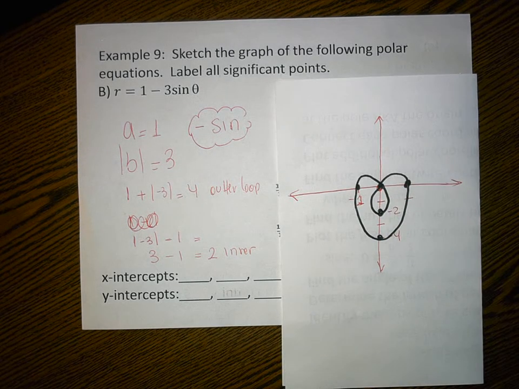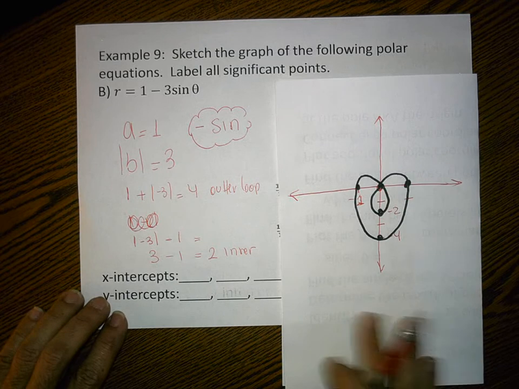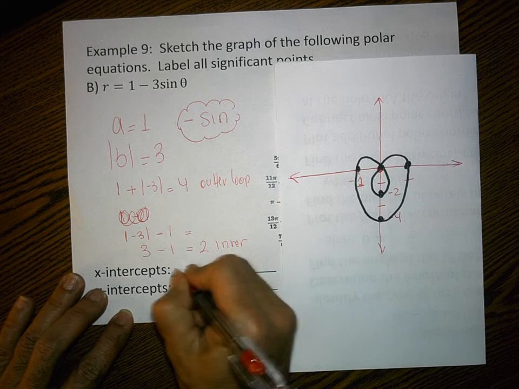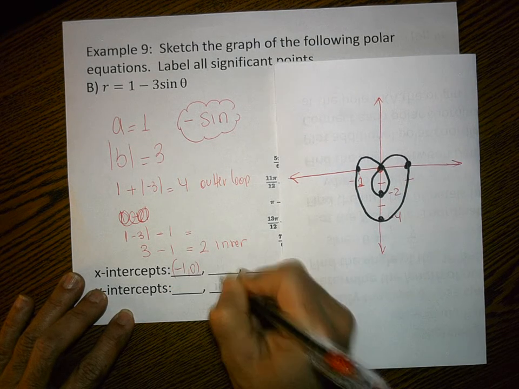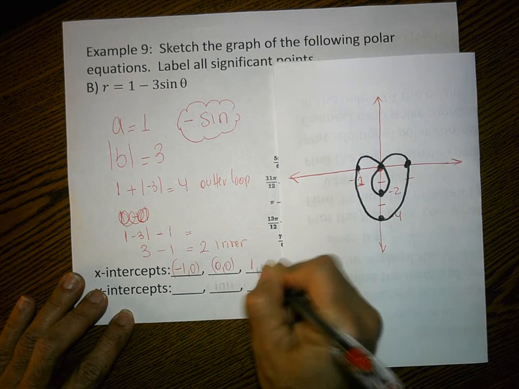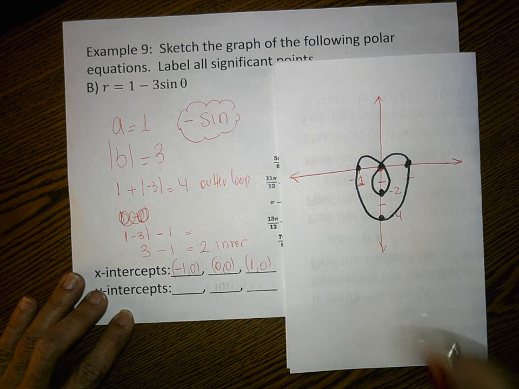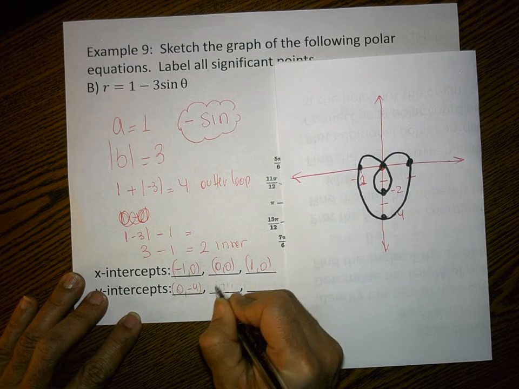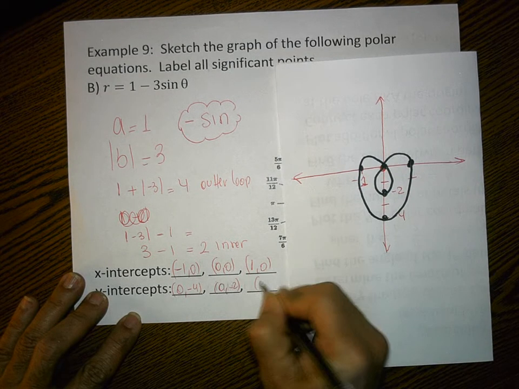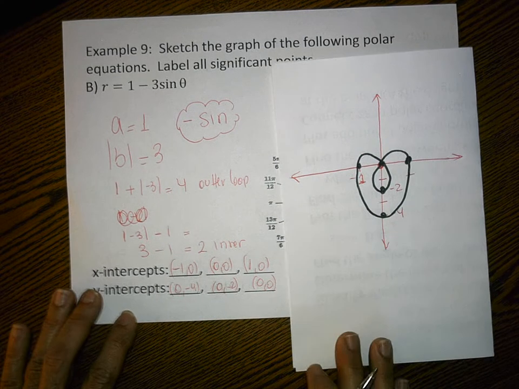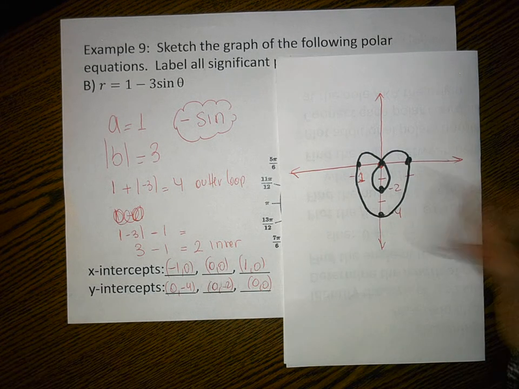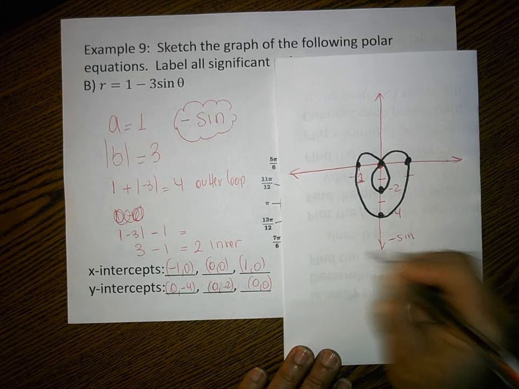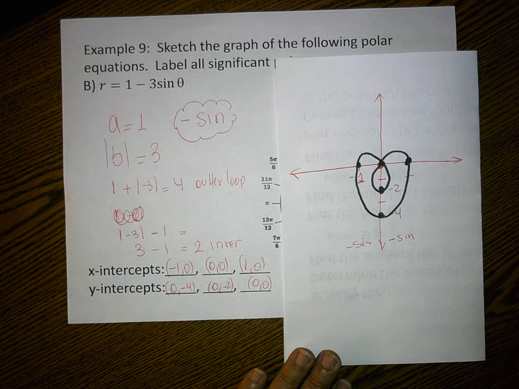Okay? All right. So we have 3 x-intercepts, 3 y-intercepts. Left to right, I have negative 1, 0, 0, 0, and 1, 0. The y-intercepts from the bottom up, we have 0, negative 4, then 0, negative 2, and then 0, 0. Okay? There we go. That's a negative sine function. It's down here on the negative, where the negative signs are. I hope that makes sense.